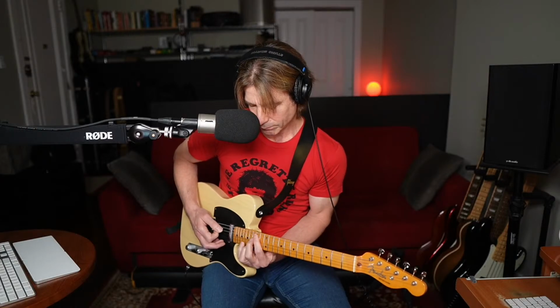And triads. You can also play them starting on bar chords, on the A string and also on the E string.